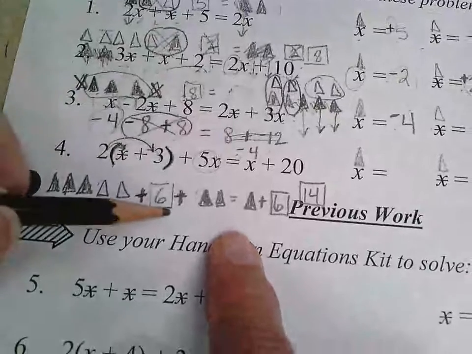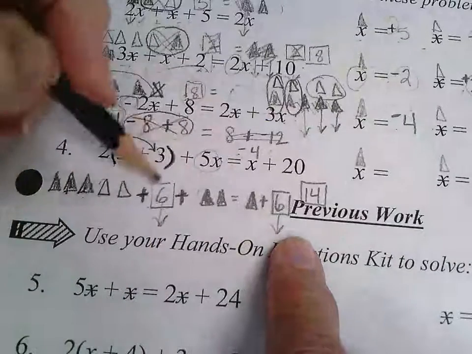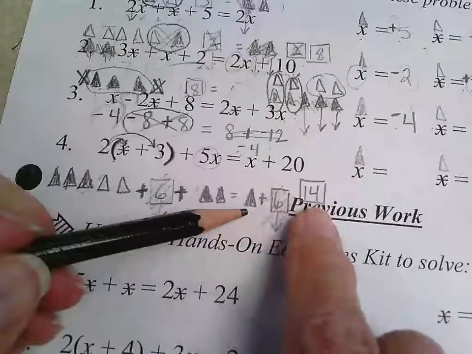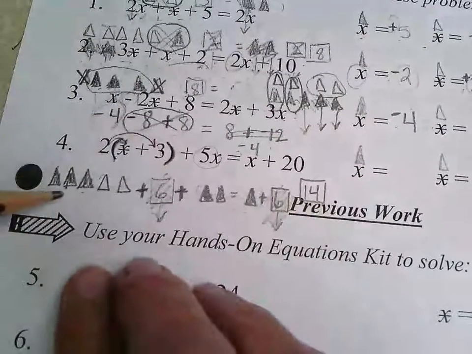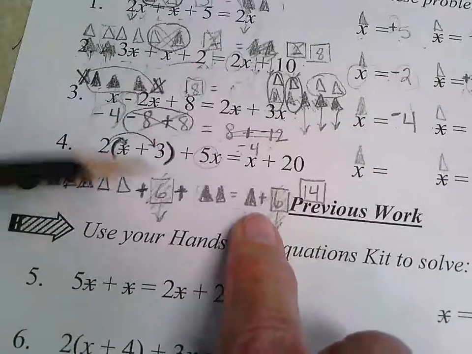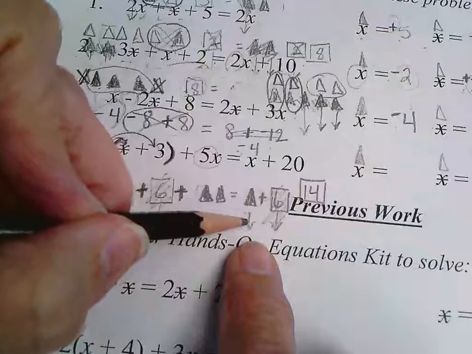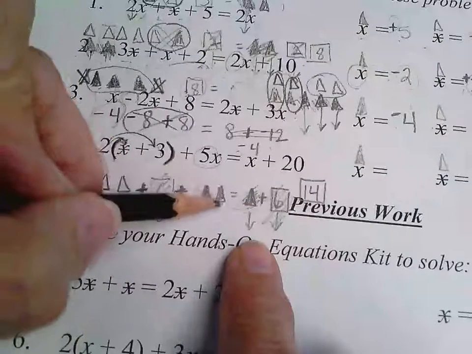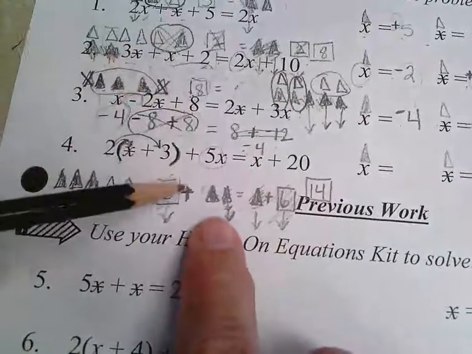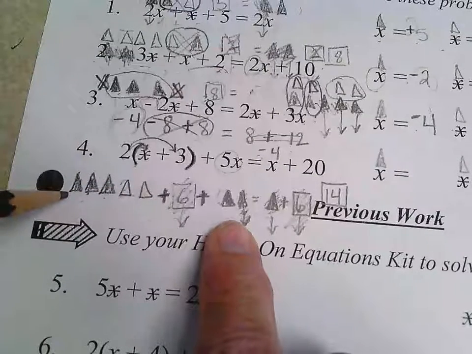And now I can see that I have a 6 on each side. So I'm going to pull those down so they go away. So now I'm left with a blue pawn plus 14. And over on this side I have, let's see, blue pawns and white pawns. First I'm going to pull down this pawn and this pawn so they go away. And then I'm left with this blue pawn, these 2 white pawns, and these 3 blue pawns.